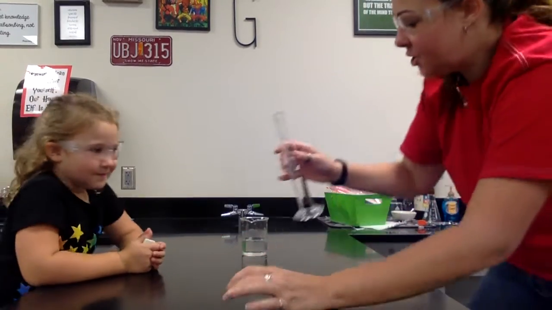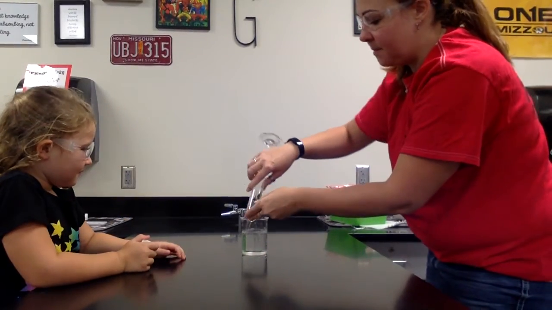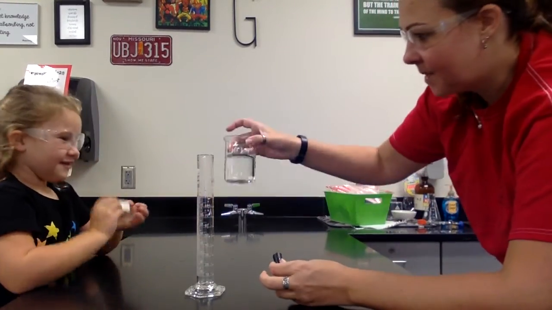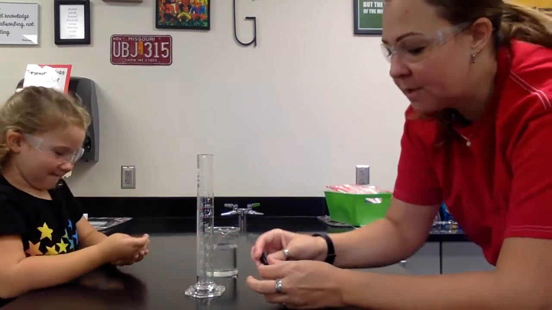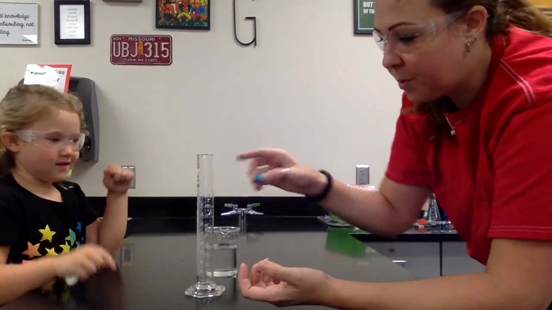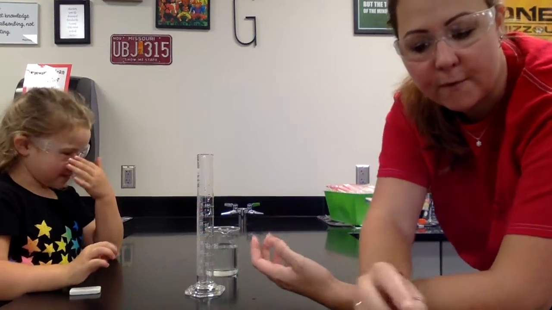So then all we're going to do is pour the water back in the beaker. And then this is a beaker. Oh, can I put... No, that's a regular shaped object. It doesn't go in there. And then we would do the same thing with our next object. We would put the water in, put it in there, and then go from there.